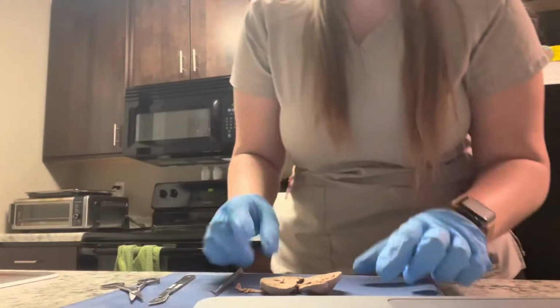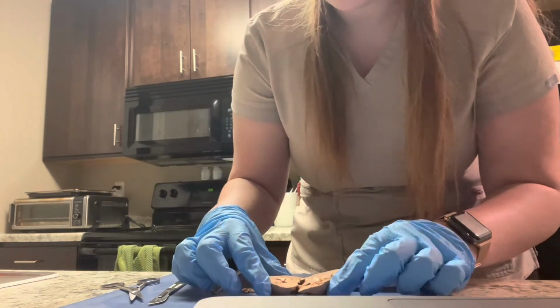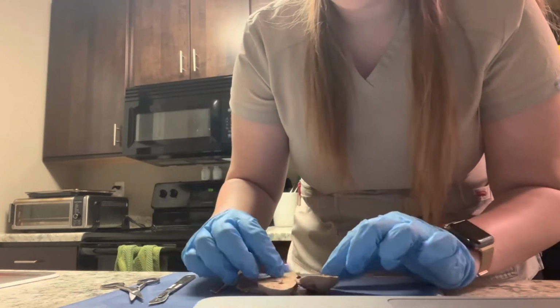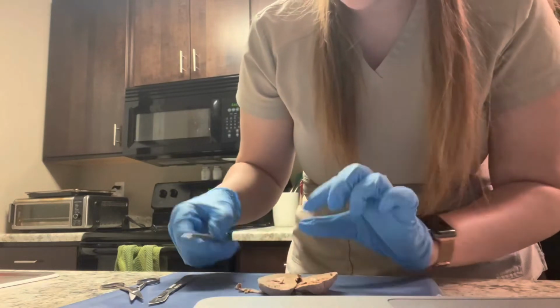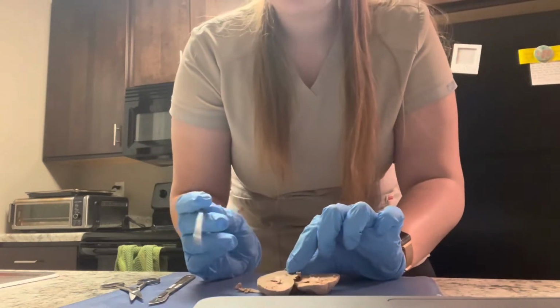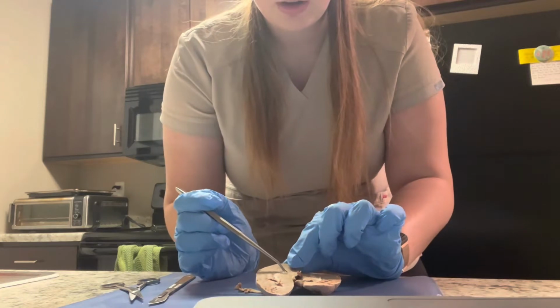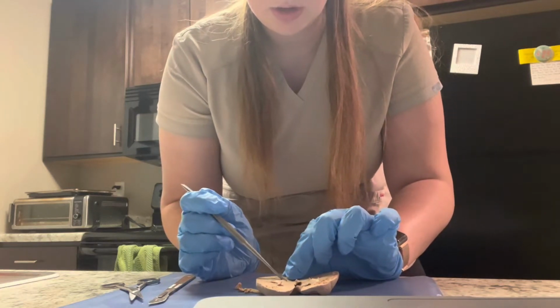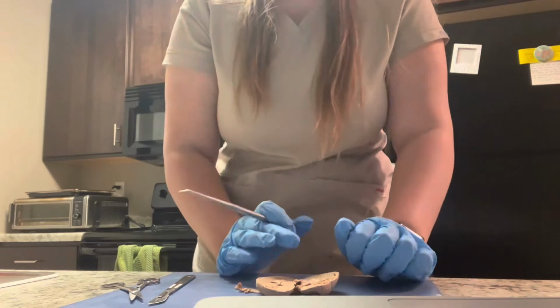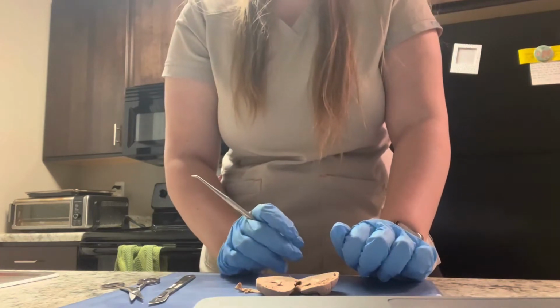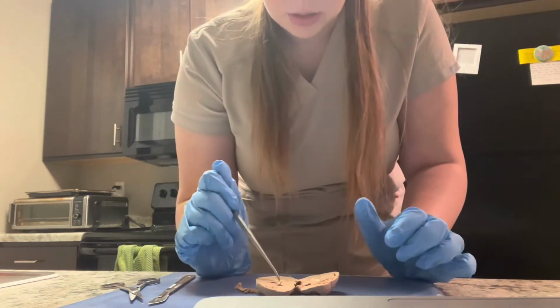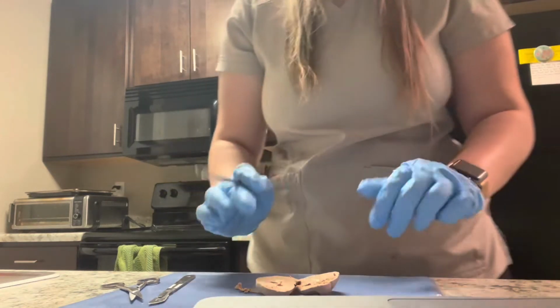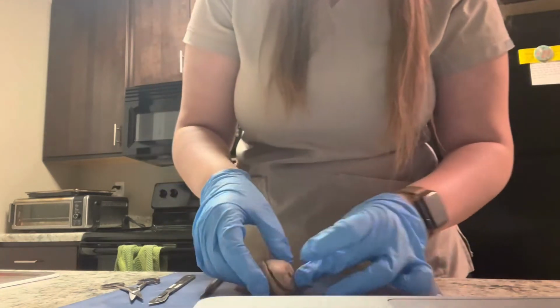My name is Natasha Mosberger, and I'm going to be doing a kidney dissection for Bio 221 Lab 2. So we have the kidney here that I cut frontally, and the calyx is this right here, and that is a cup-like division found in the renal medulla. So obviously the renal medulla is right there, so that would make sense.